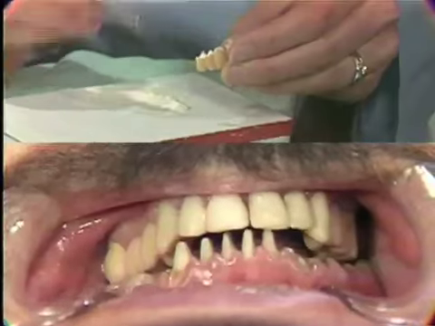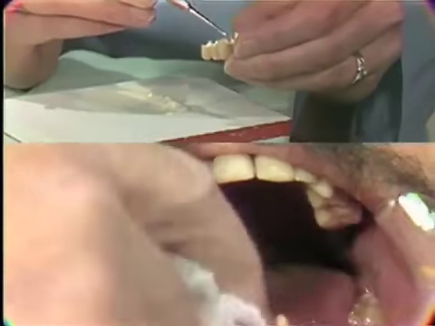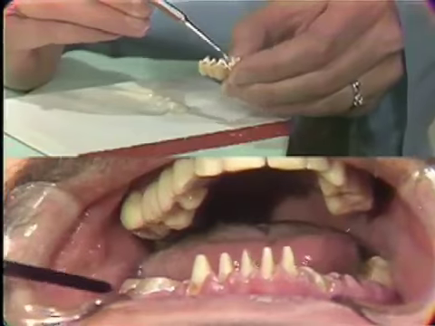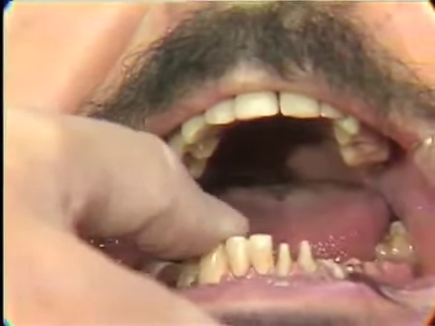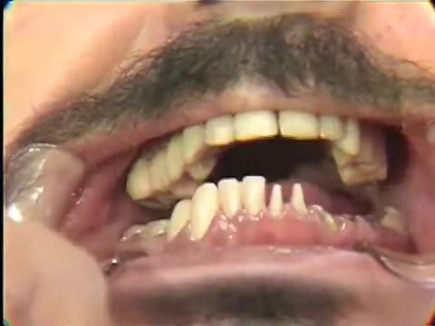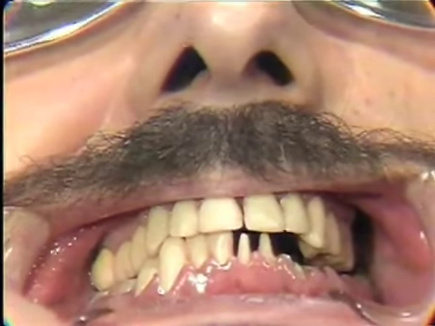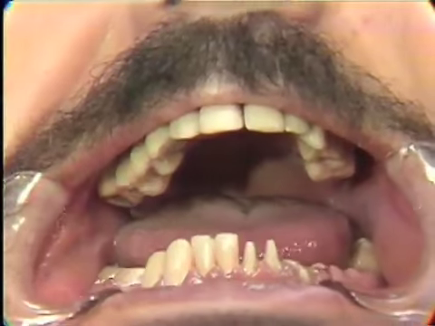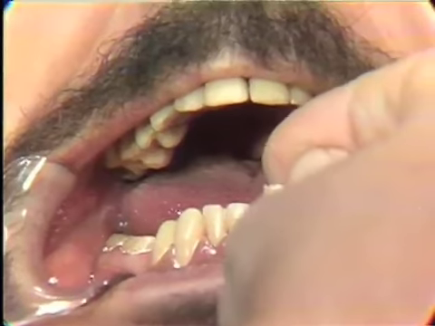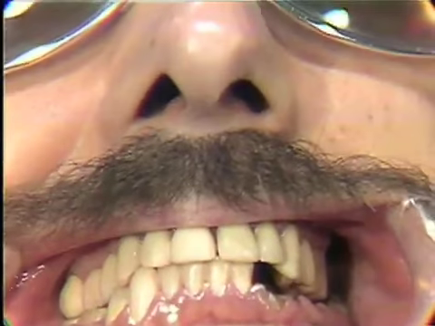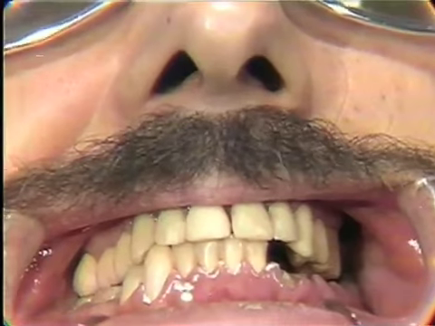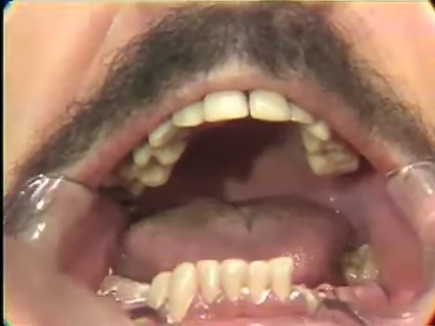Notice that there isn't a lot of temporary material running all over the place as we cement the crown in place. There's a nice little bead of temporary material that comes out from around the temporary. Close, please. Open. Close, please. Open. As you can see here, there's a thin bead.